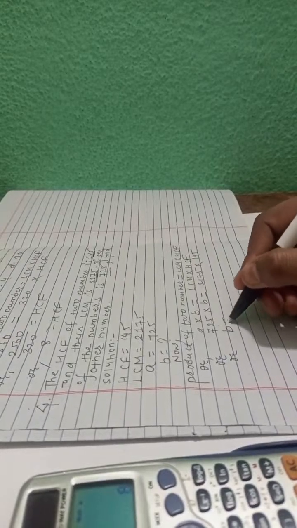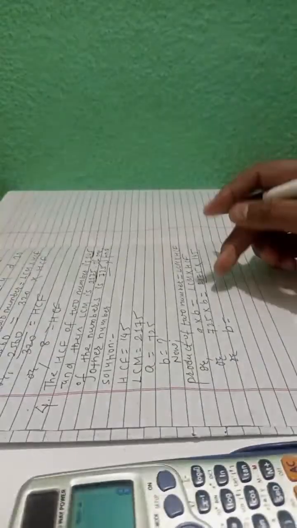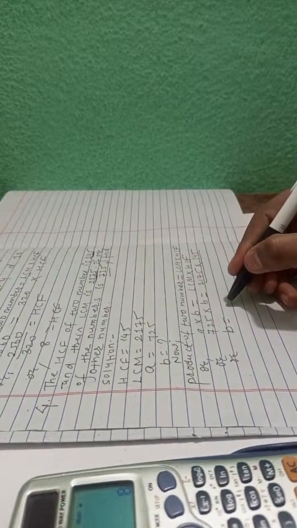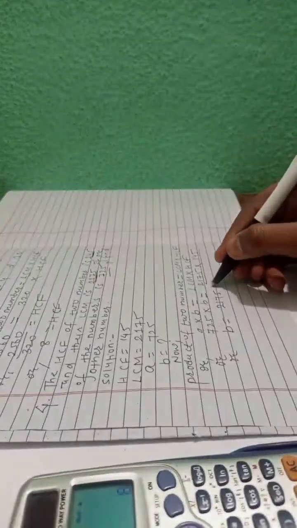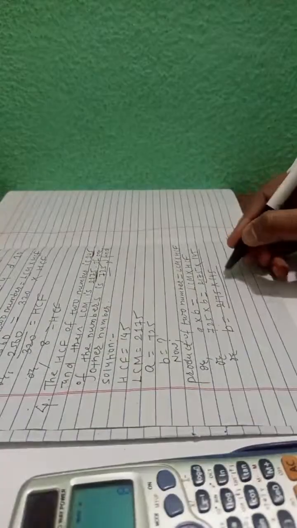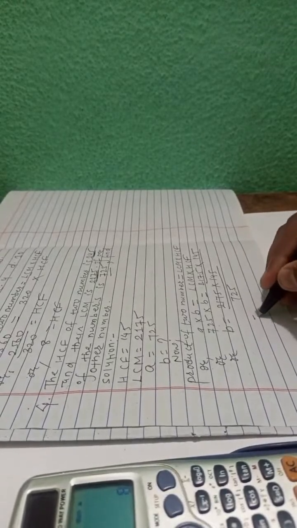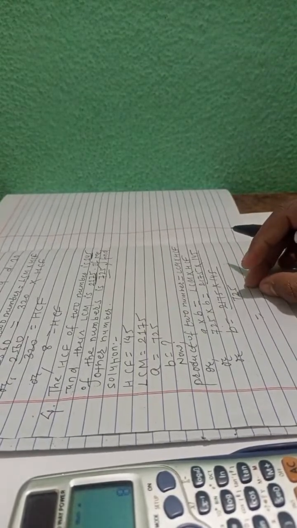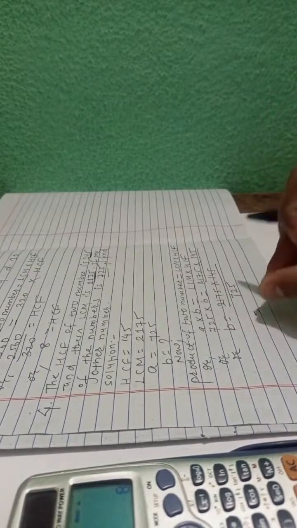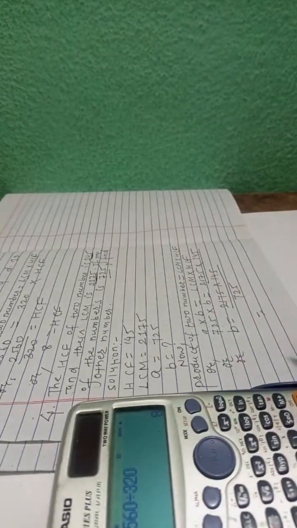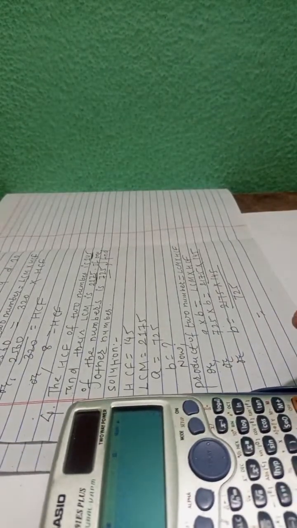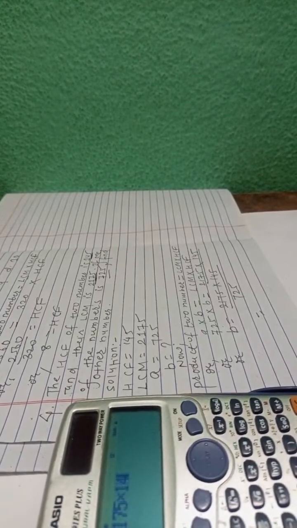Then B is equal to this product divided by 725: 2175 into 145 divided by 725. This is the value of the other number, B. After the calculation, the option is 435.